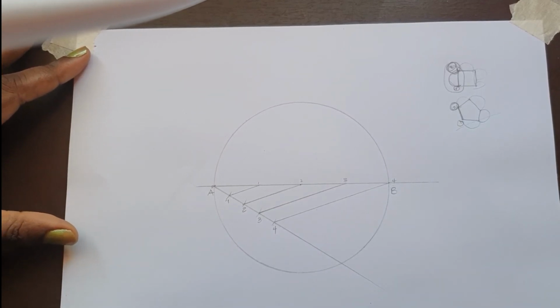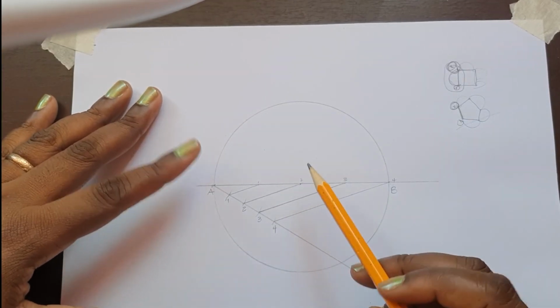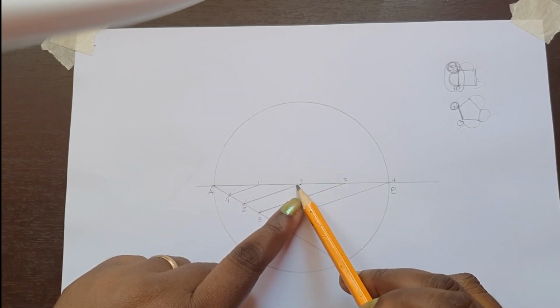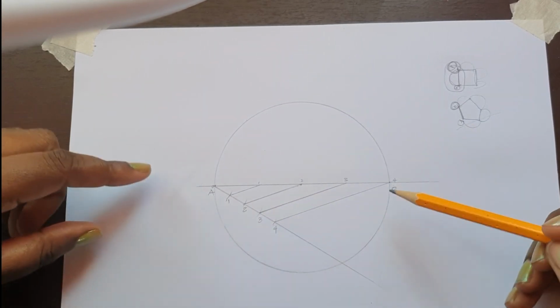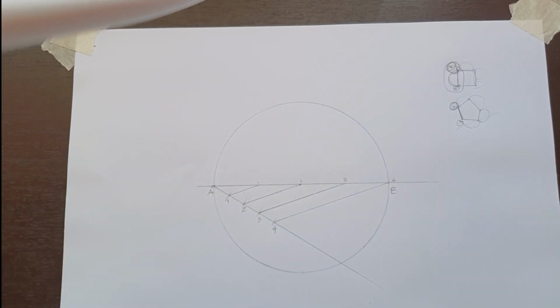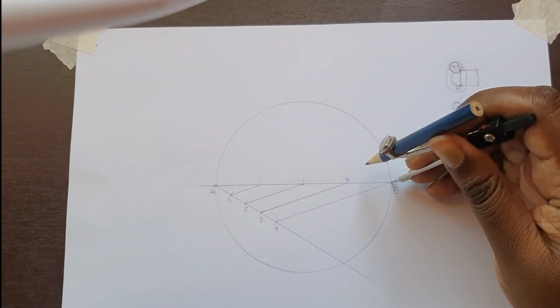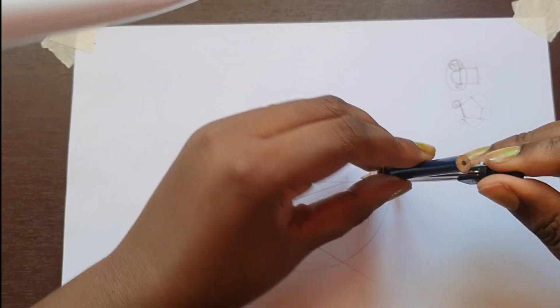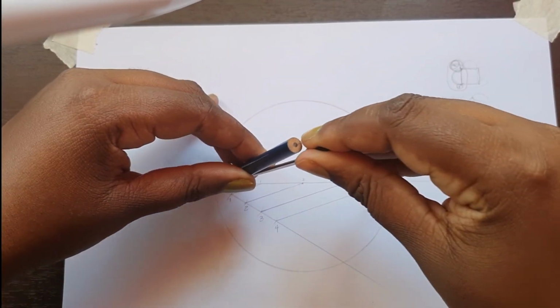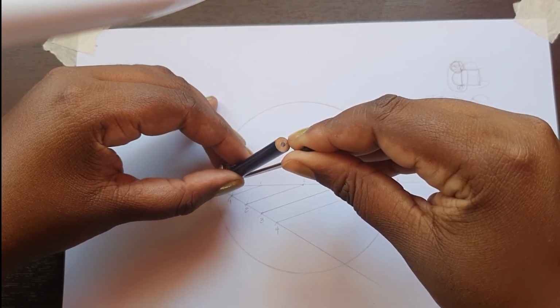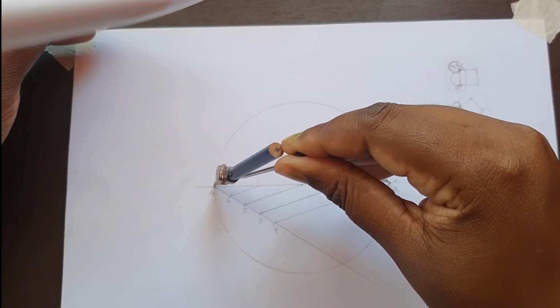So how are we going to find our second point? We know that this is number 2. So this point here, number 2, is going to help us. But before we do that, we need to do one more thing, and that is to bisect our line. So to do that, we are going to take our compass and open it to AB, placing it at A, placing it at B, your compass point, opening it to A, and you're going to scribe an arc.